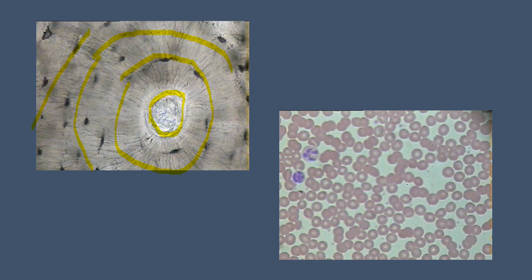And then in the bottom right here, we do have our red blood cells. This is a blood sample, most of it is red blood cells. And then these are examples of some of your white blood cells. They do have a nucleus. That's what the darker purple is. The reason you don't see a nucleus with the red blood cells is because the mature ones do not have one.